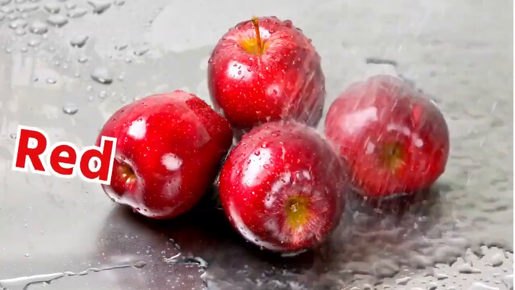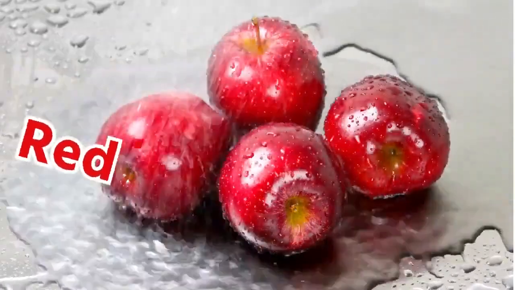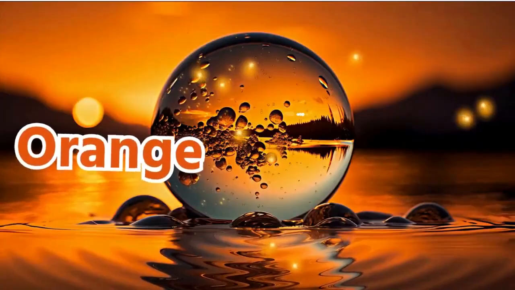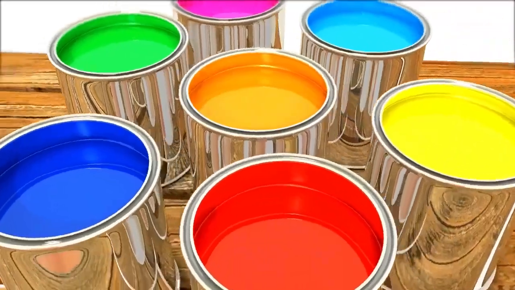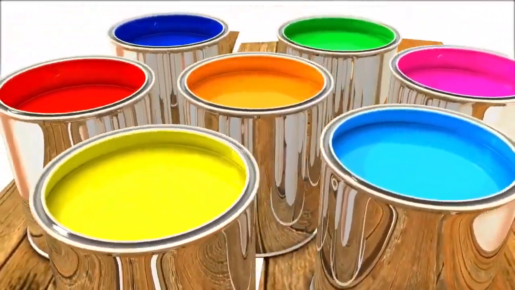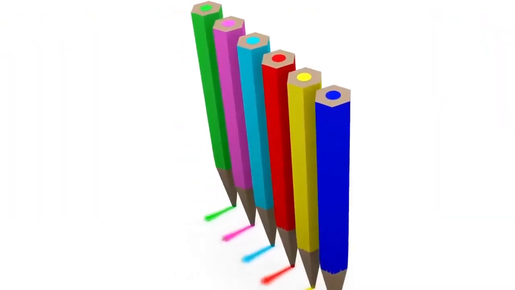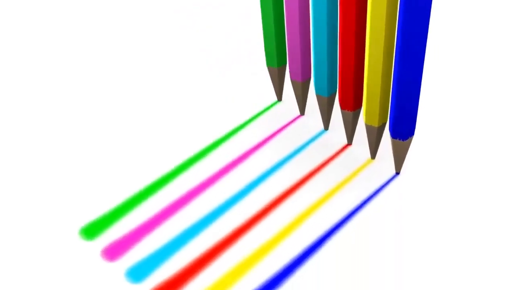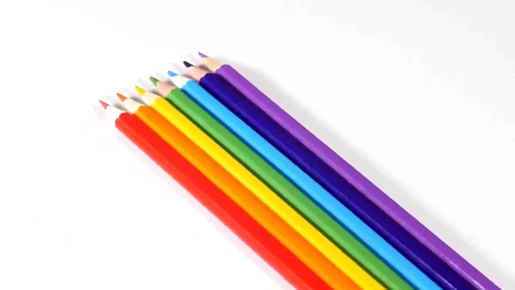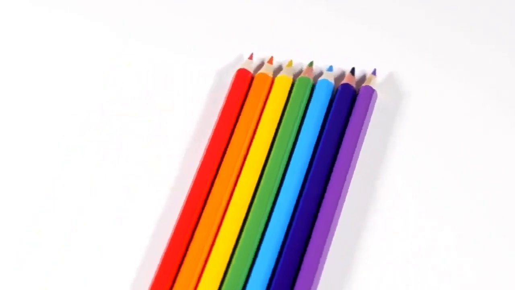Red like a shiny apple bright. Orange like the sunset light. Yellow like the sun so high. Come and learn colors, give it a try. Colors everywhere. Let's all sing and show we care. Red, orange, yellow, shine.